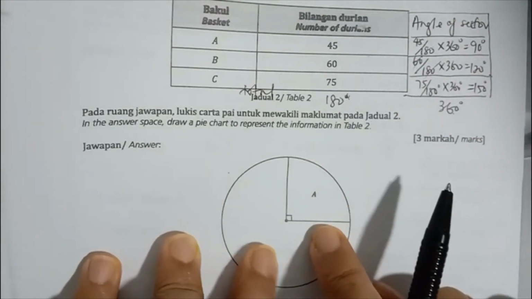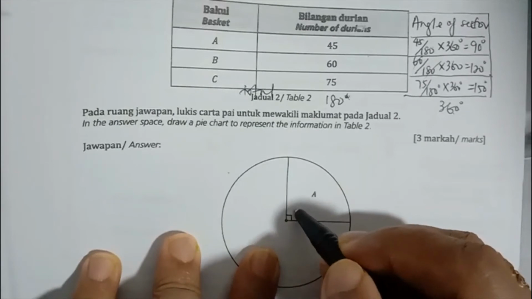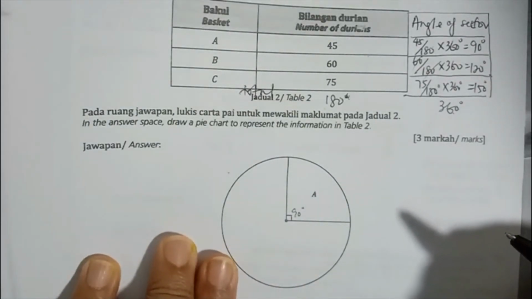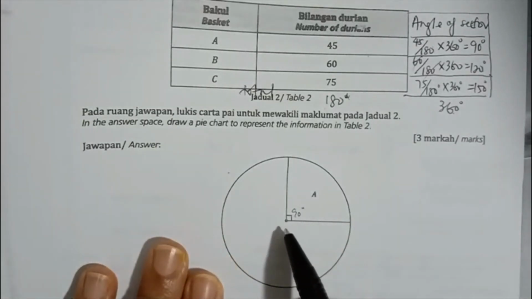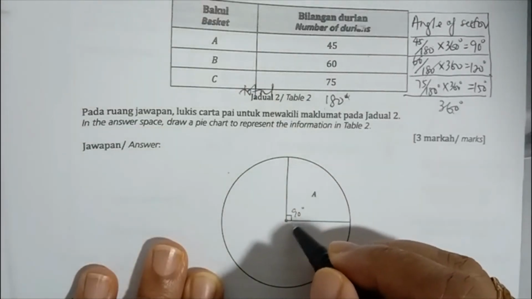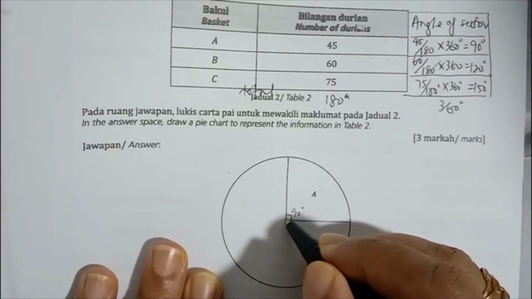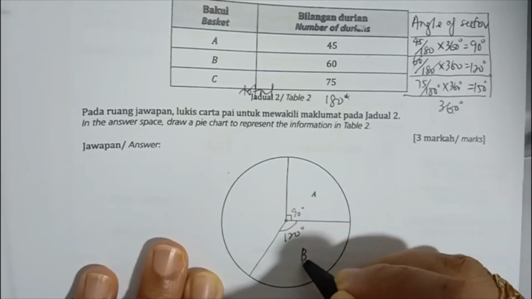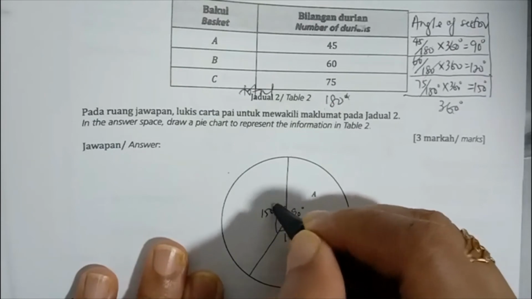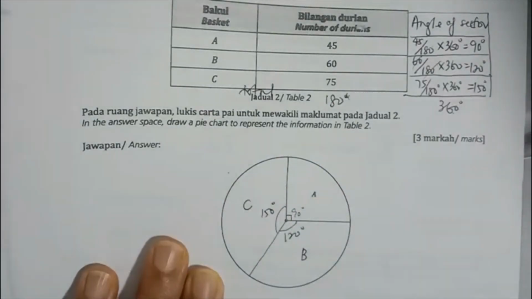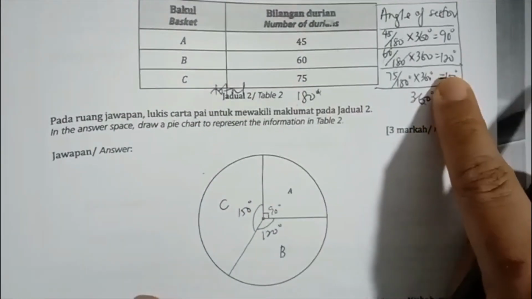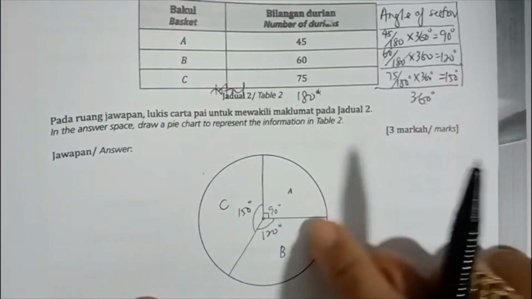So for A is given as 90, this one 90 degrees. So now use a protractor. Measure 120 here. This one will be B. And then you measure here 150, is C. So you calculate the angle first for the pie chart.